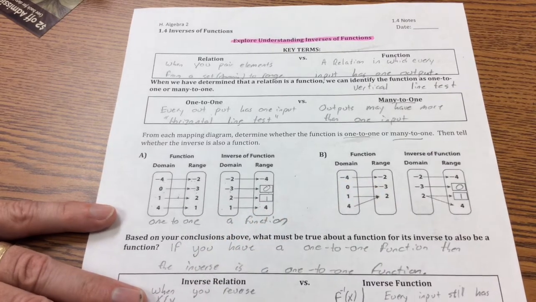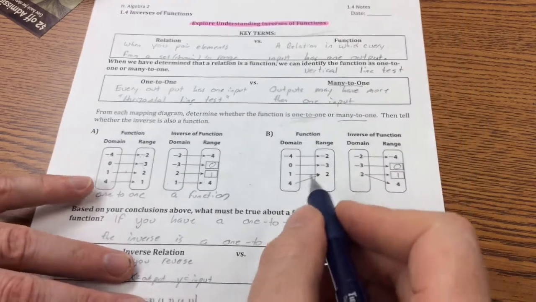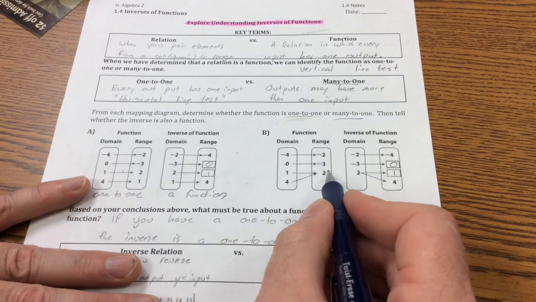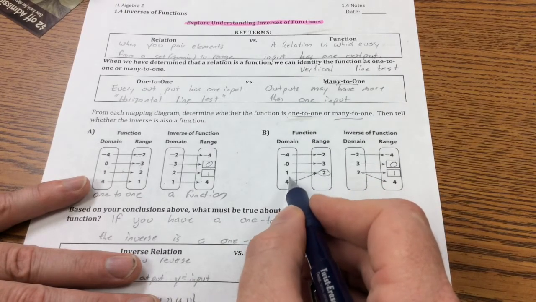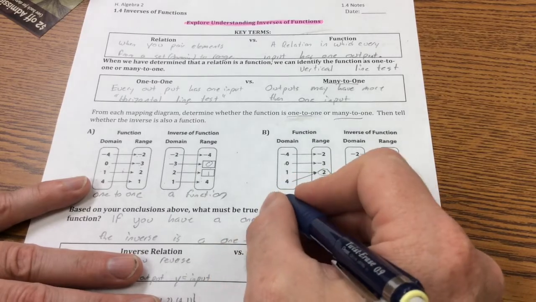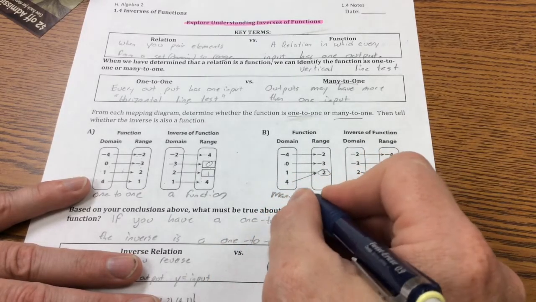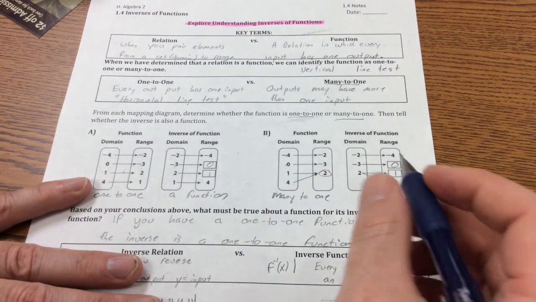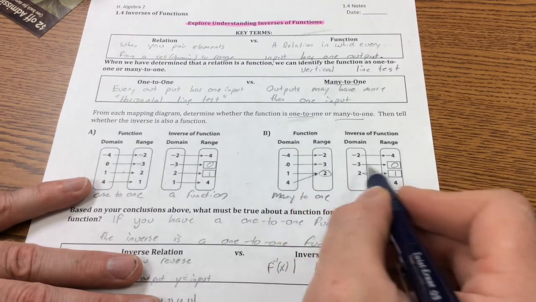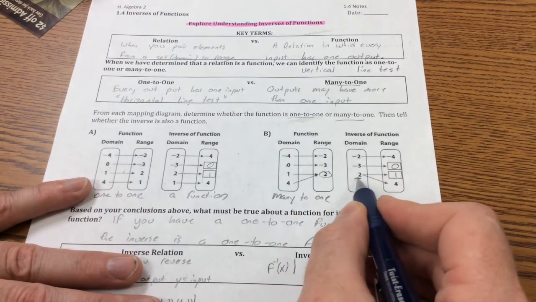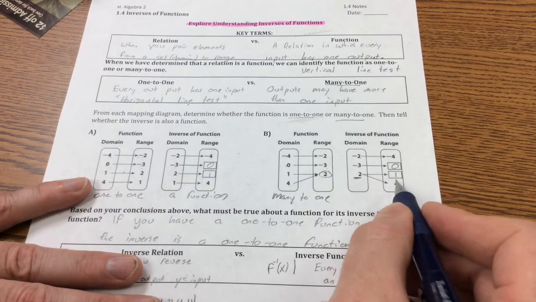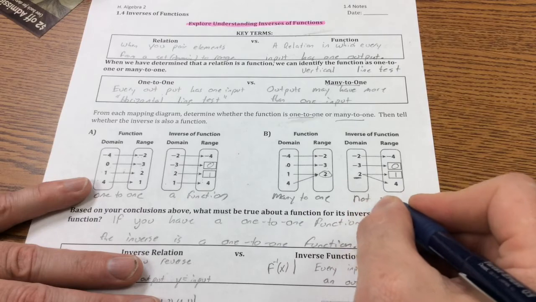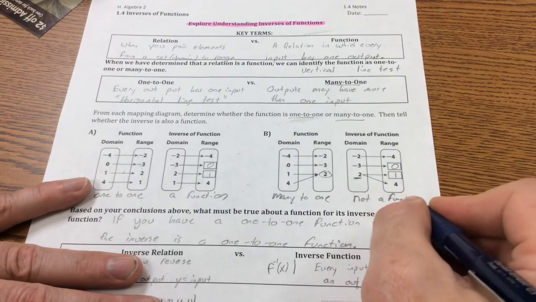All right, let's look at B together. Look here, and again, we have a function. Every input has an output. But when you come over to the outputs, one of these outputs has more than one input. So this is many-to-one. When I find the inverse, I switch this 2 and this 4. I switch this 3 and this 0. But this 2, my new input, has more than one output. So this many-to-one function is no longer a function when we find the inverse.